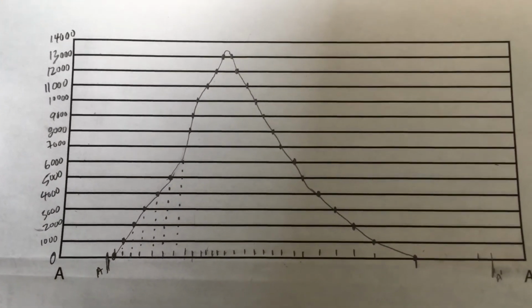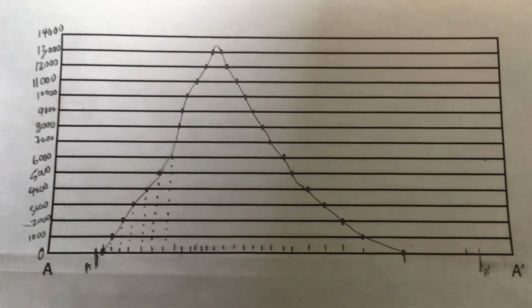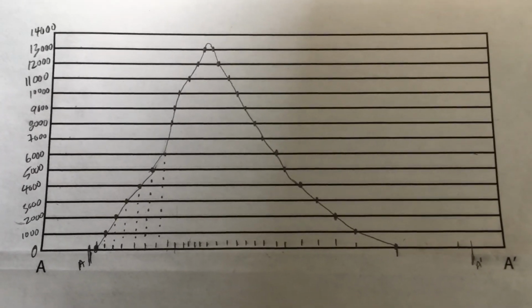You're going to be turning in some screenshots, pictures of your plots, and you're good to go. Thanks.